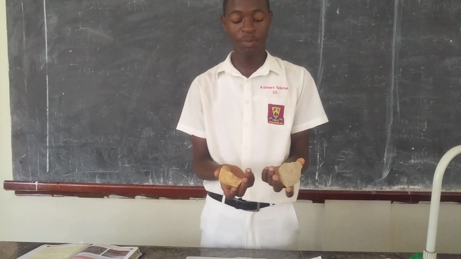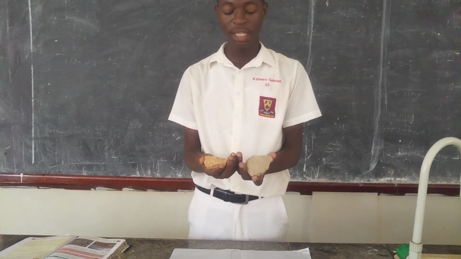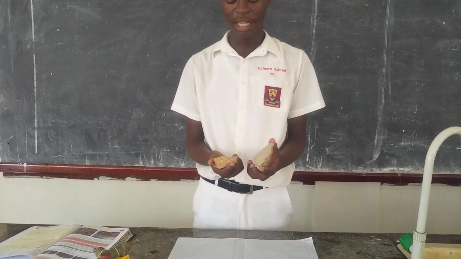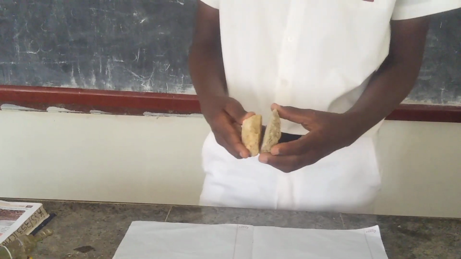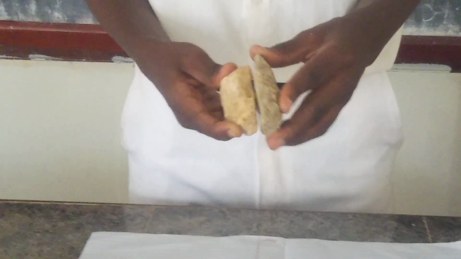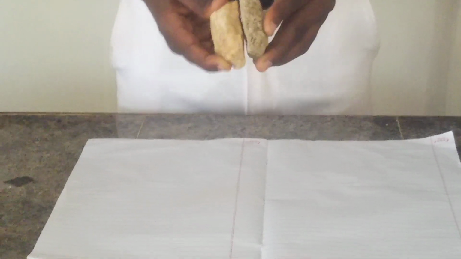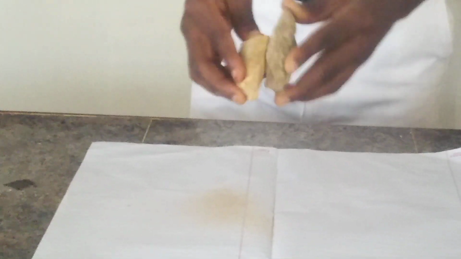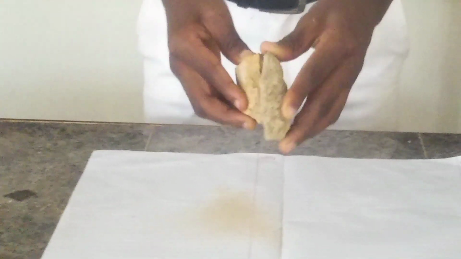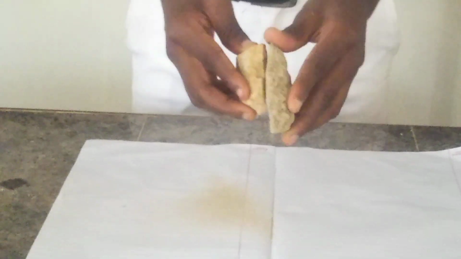So I'll get these two stones and start rubbing them as our guidelines say. They are telling us to rub them continuously for 3 minutes. Remember, we are talking about physical weathering.